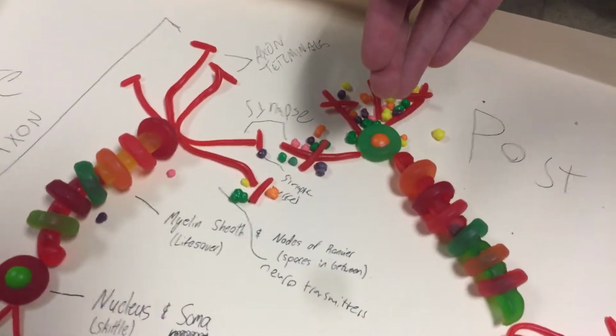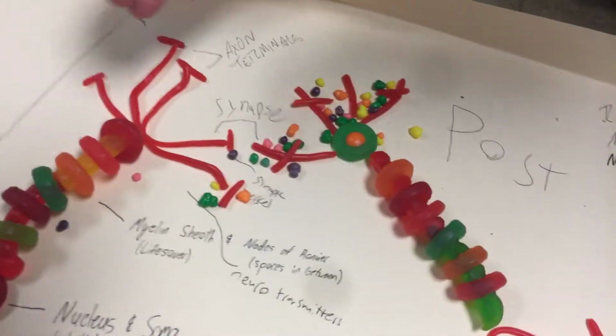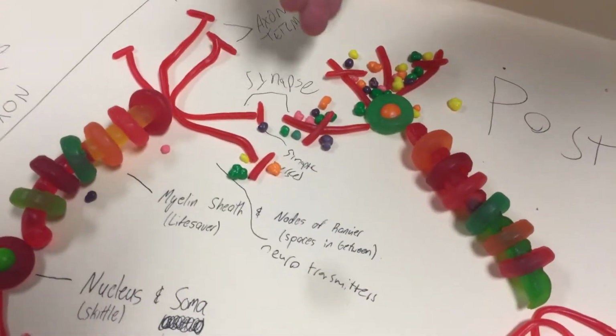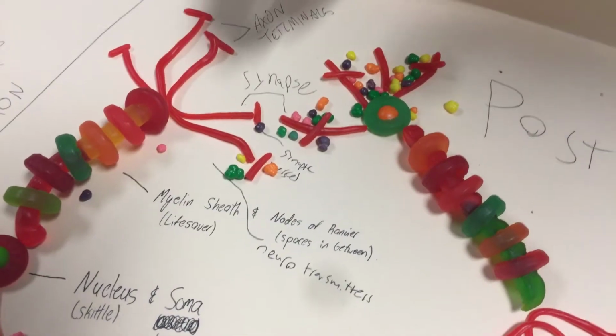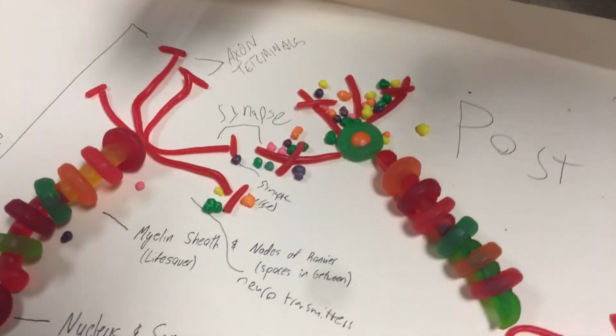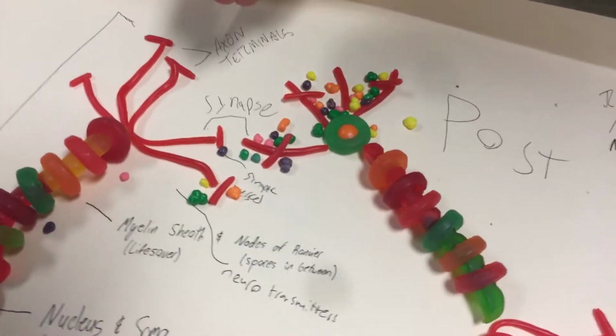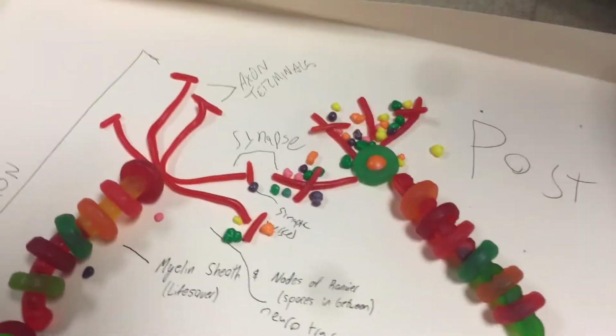And then when it releases neurotransmitters, the axon will sometimes retake some of the neurotransmitters that were left over, which is a process known as reuptake.